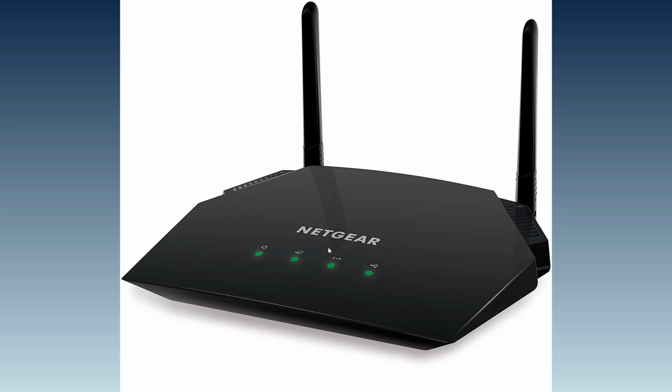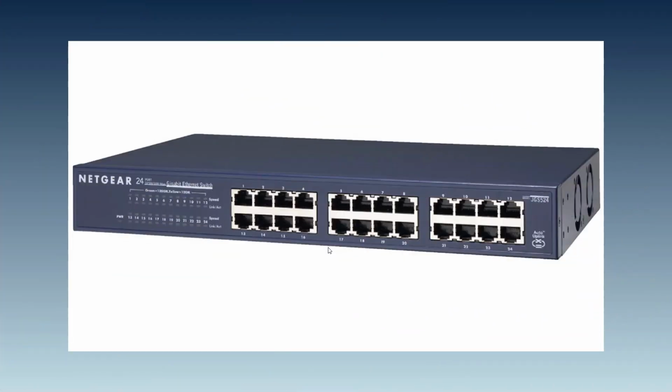Next thing is the router. You might have used Wi-Fi internet, or generally any LAN internet. This is the device behind networking, and it provides wireless or wired internet. And this is another networking instrument, we call it a switch.